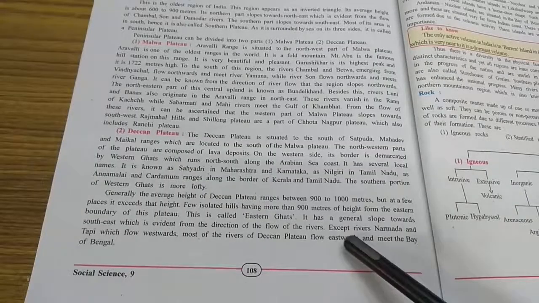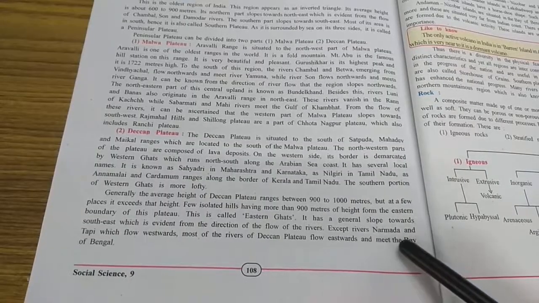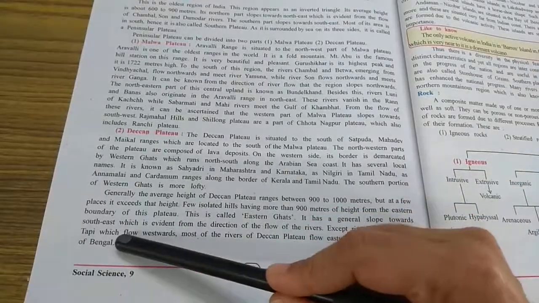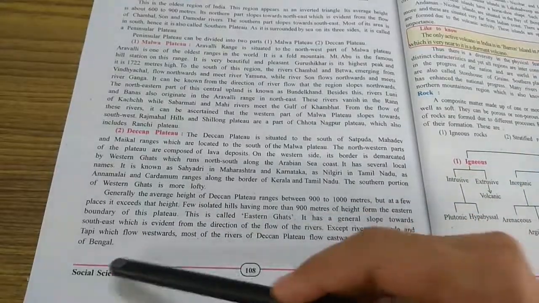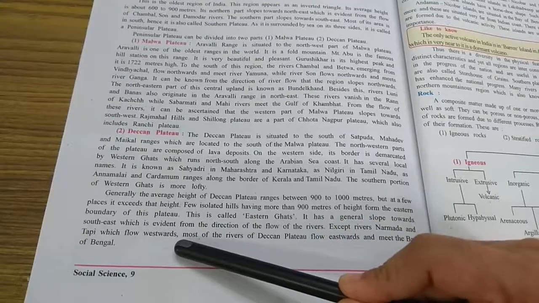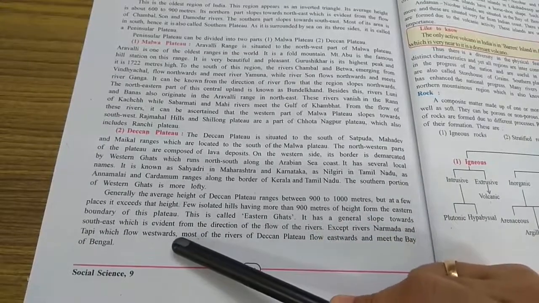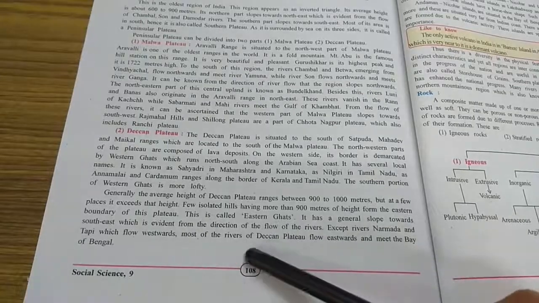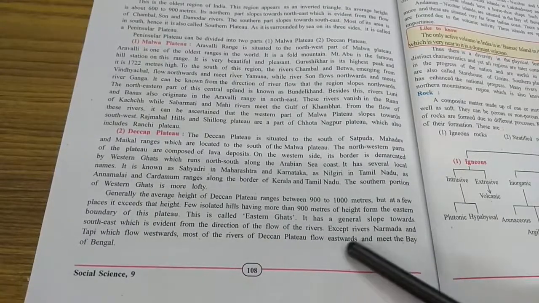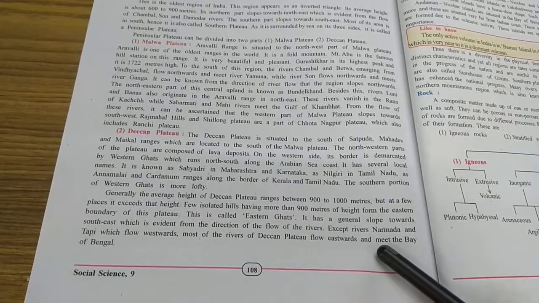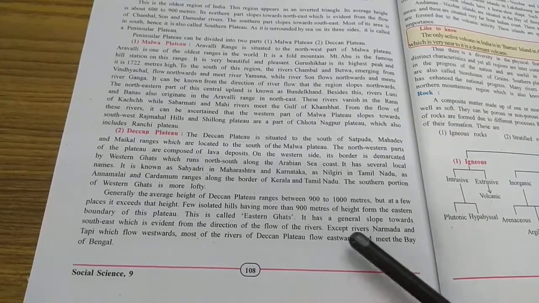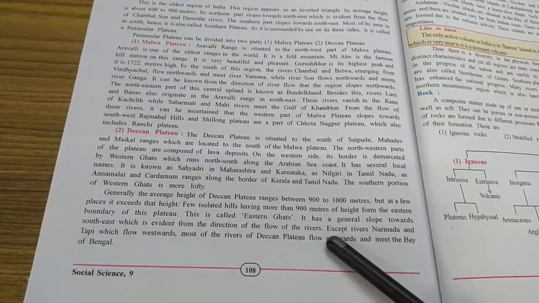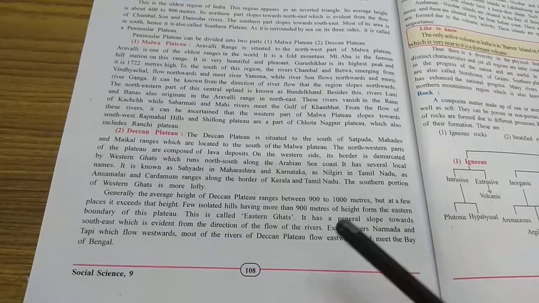Students, sorry, over here I said that except river Narmada and Tapi, which flow towards the westwards. Okay? Narmada and Tapi flow towards the westwards. I am correcting myself. Most of the rivers of the Deccan Plateau otherwise flow eastwards and meet the Bay of Bengal. I made a mistake, I am correcting myself, except Narmada and Tapi.